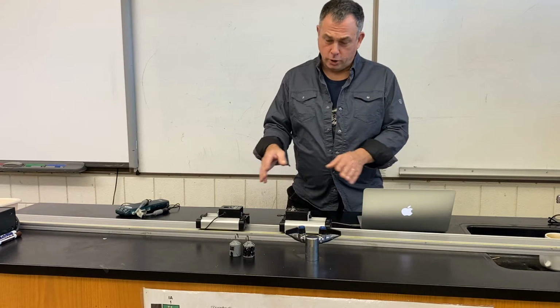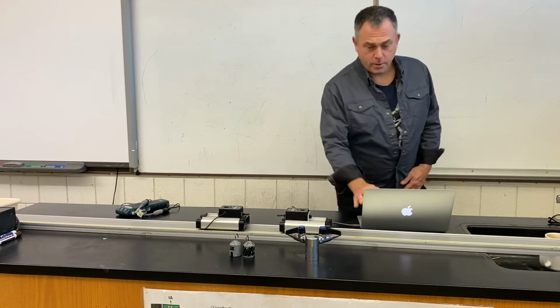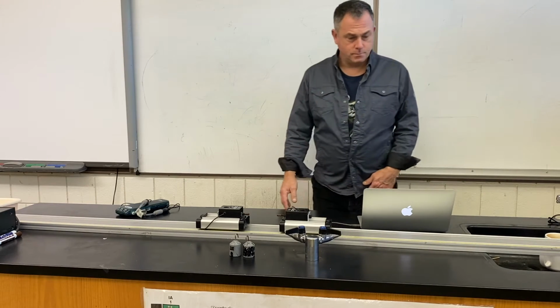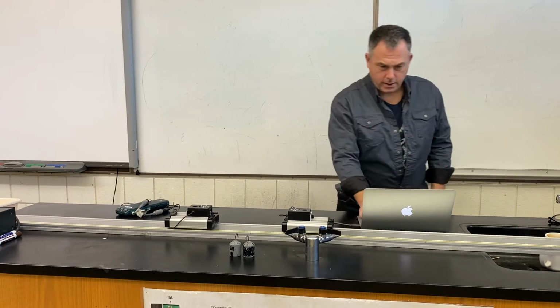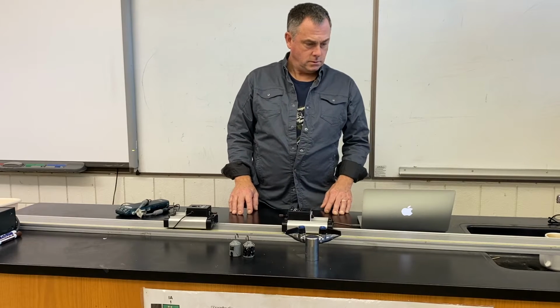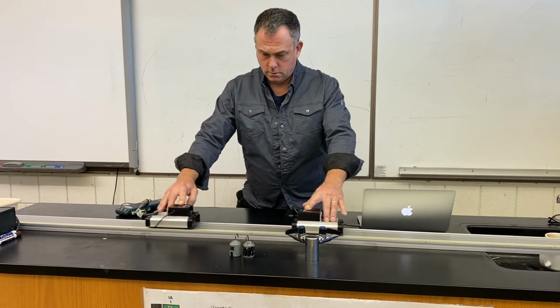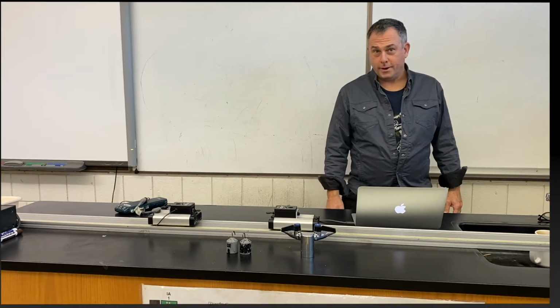Okay, so first we're going to look at these cars being of equal mass when they collide. So I'll get the sensors clicking, and there they go. Here's a collision of two cars. Equal and opposite.